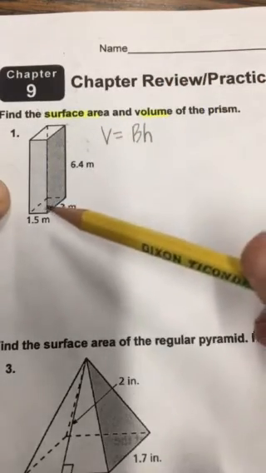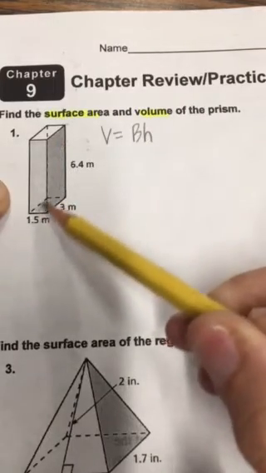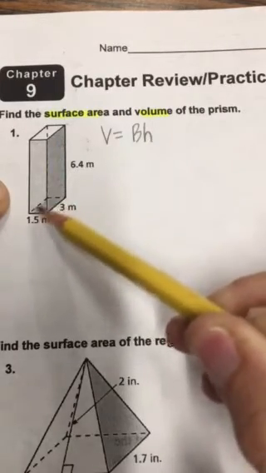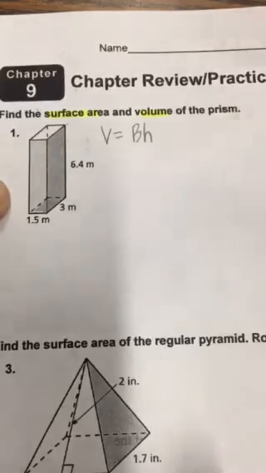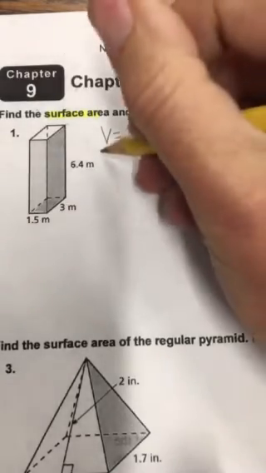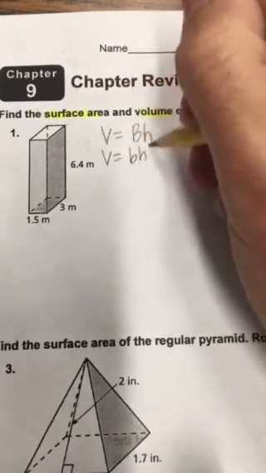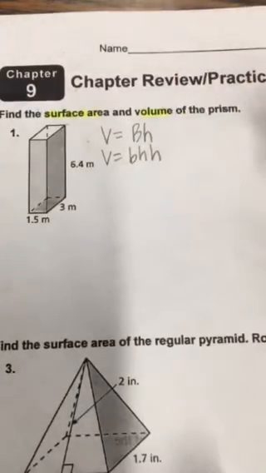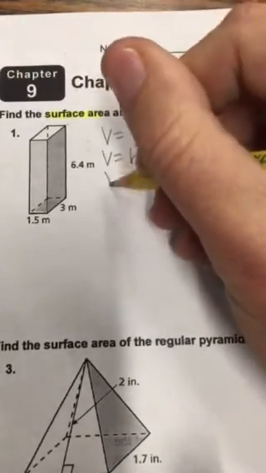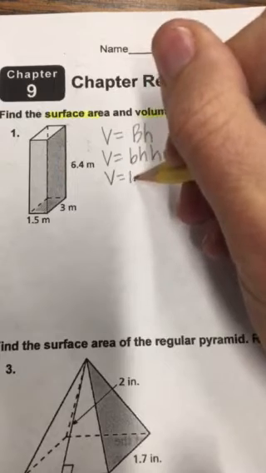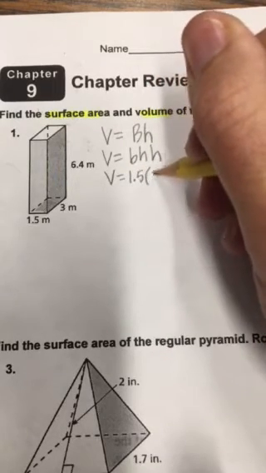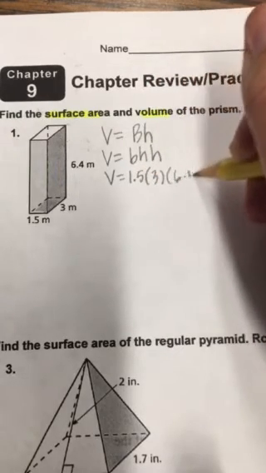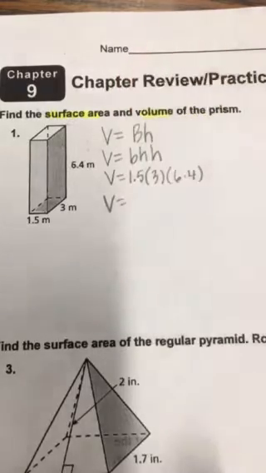I can notice right down here, and I'll shade it in, that right there is my base. Okay, so that's a rectangle, so it's base times height. So this is volume equals base times height times height. And then I can substitute my values in. This is volume is equal to 1.5 times 3 times 6.4.